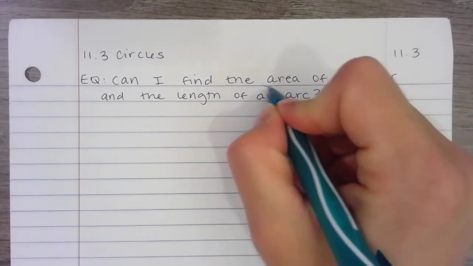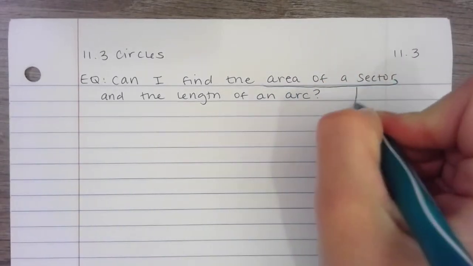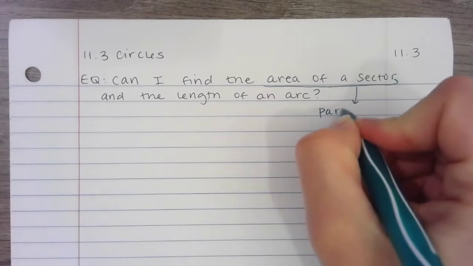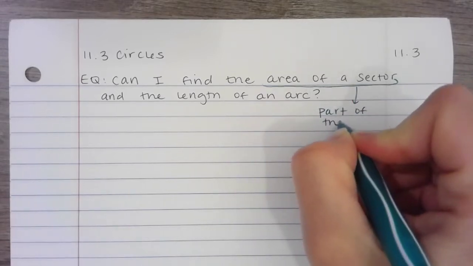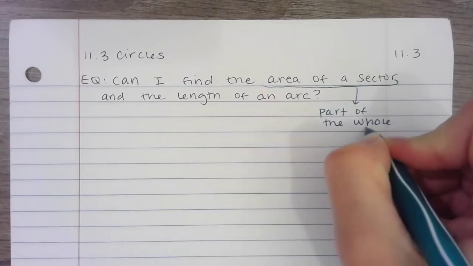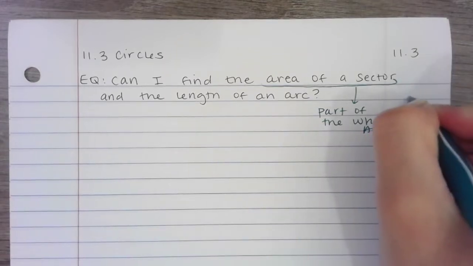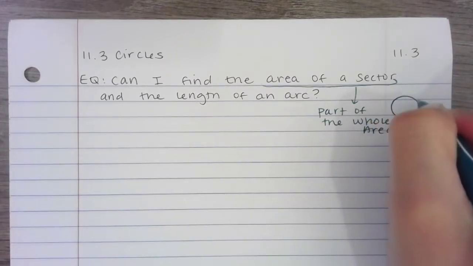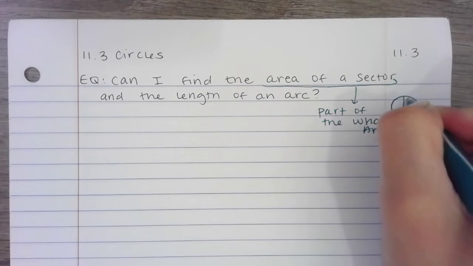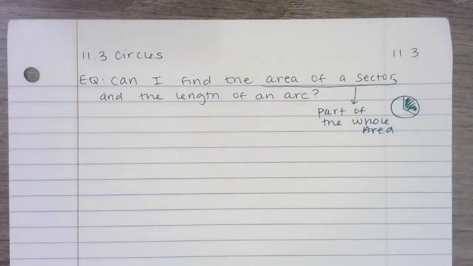The area of a sector is part of the whole area. So it looks something like this. If here's the whole circle, the whole area, a sector will look like that, like it's a big chunk or a part of the area.